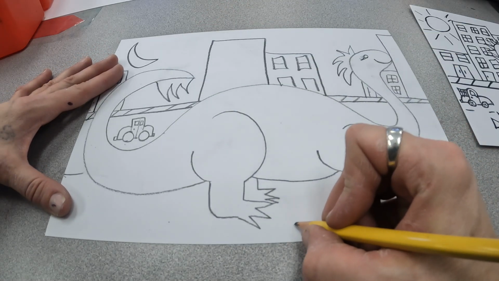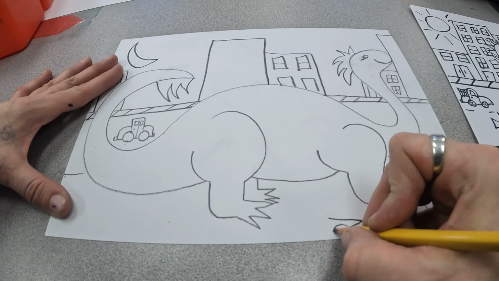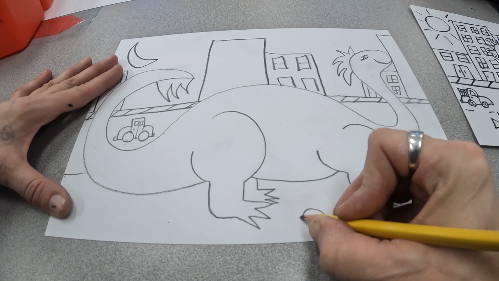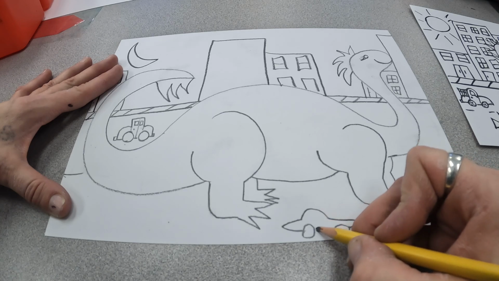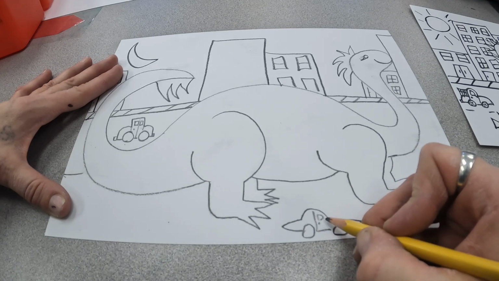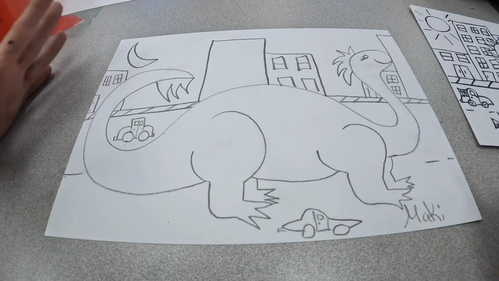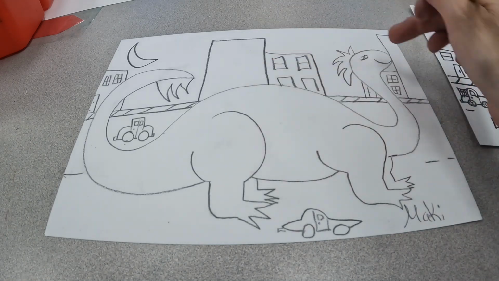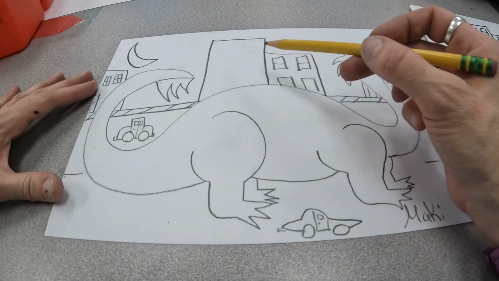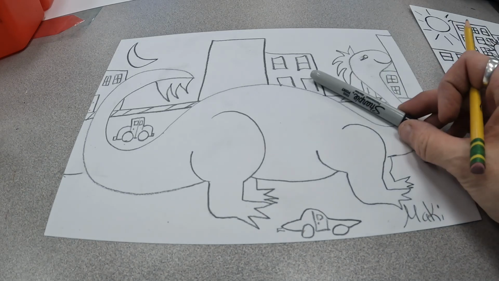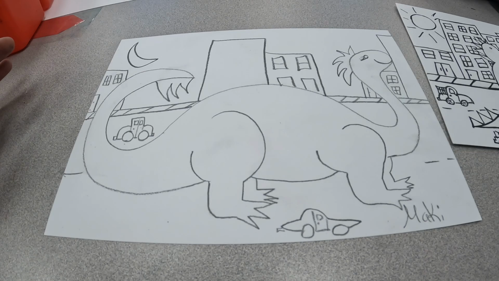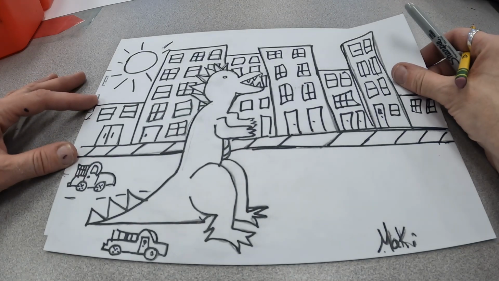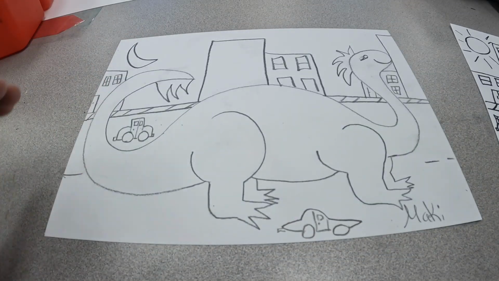I could have another little one, maybe another kind of a sports kind of looking, or saucery kind of looking car. So this is getting started. I'm going to speed lapse and take time to put in my windows, and then I'm going to go back and I'm going to trace all my lines so that they're really bold and crisp, just like my other drawing of my dinosaur and city.